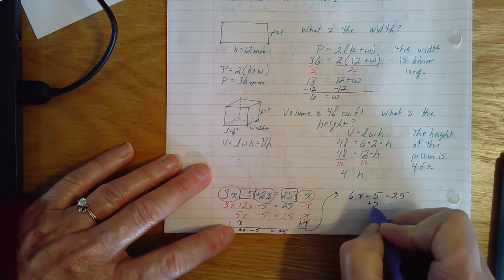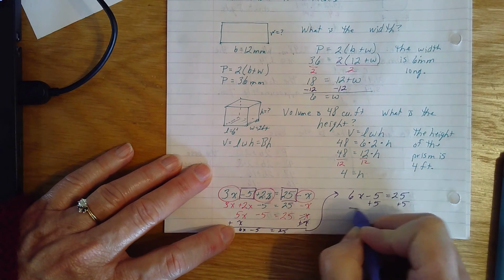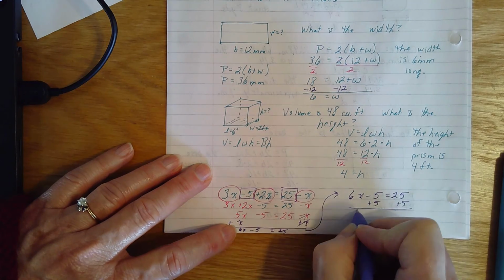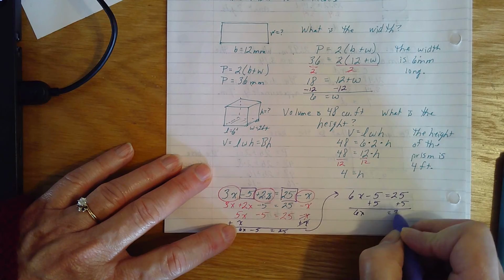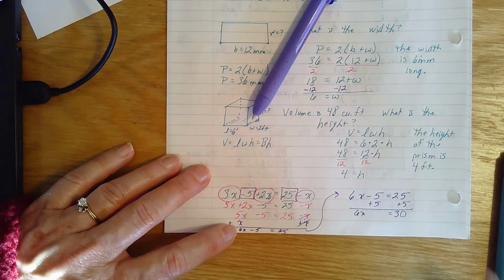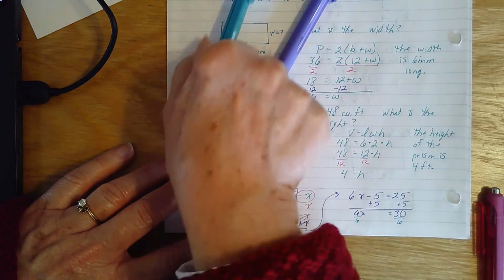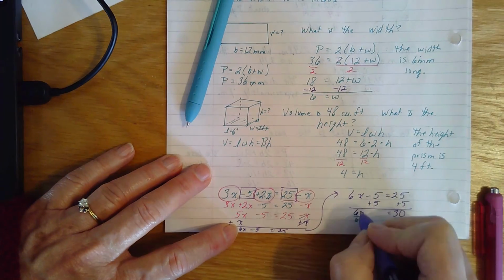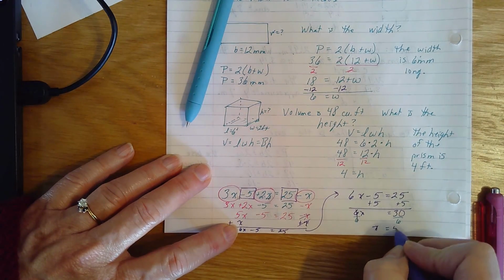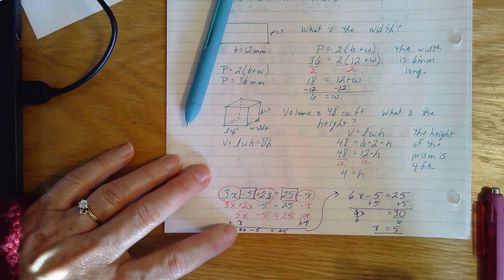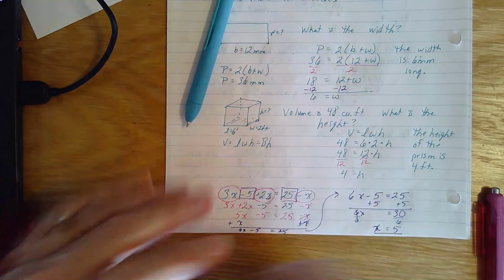I'm going to add 5 to both sides. I would have 6x equals 30. I'm going to divide by 6 on both sides, and x equals 5. Thank you.